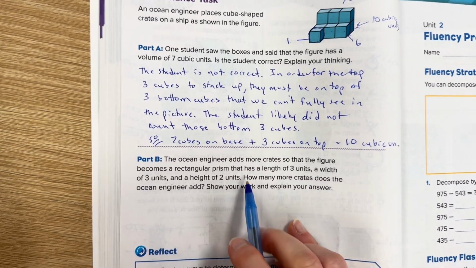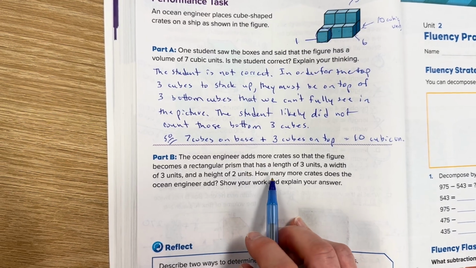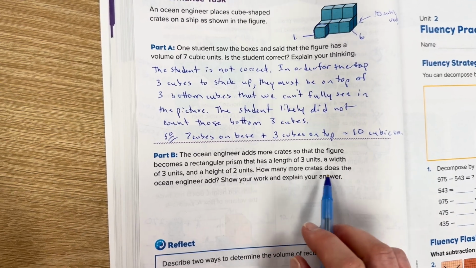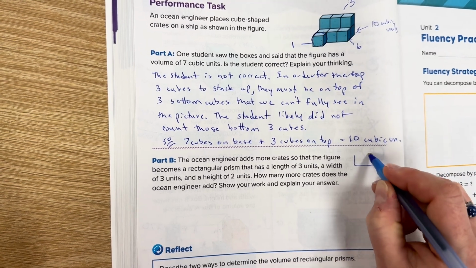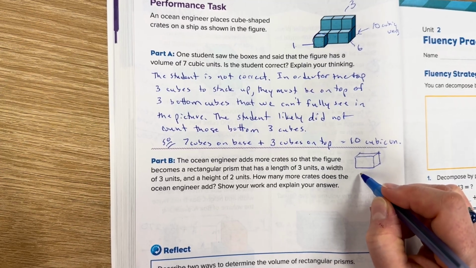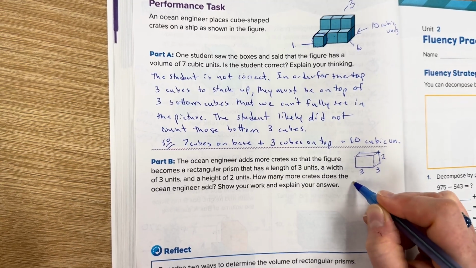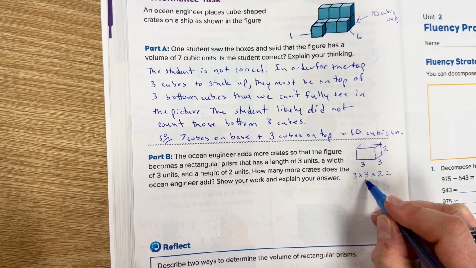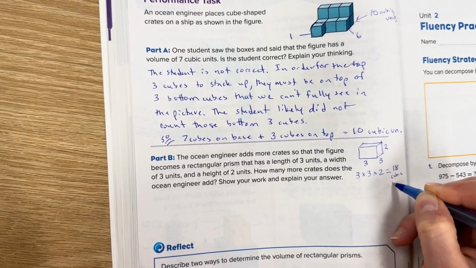Part B, the ocean engineer adds more crates so that the figure becomes a rectangular prism that has a length of 3 units, a width of 3 units, and a height of 2 units. How many more crates does the ocean engineer add? Show your work and explain your answer. So if he makes this a full rectangular prism, he's going to have a 3 by 3 by 2. So length times width times height. 3 times 3 is 9. 9 times 2 is 18 cubic units.